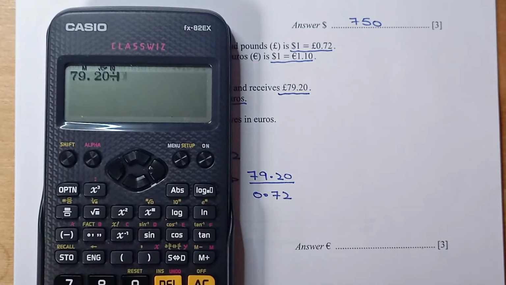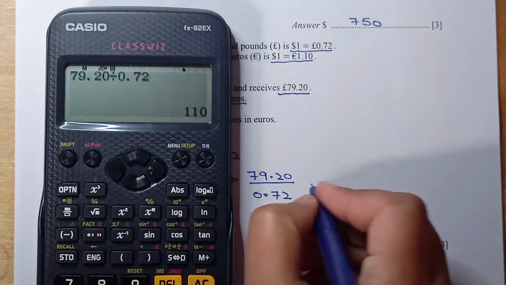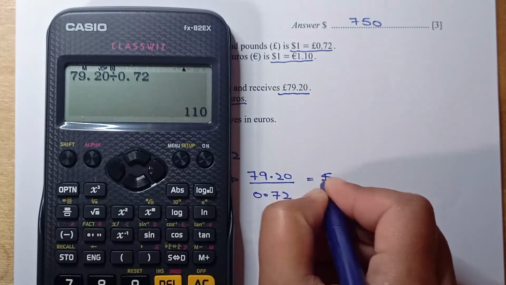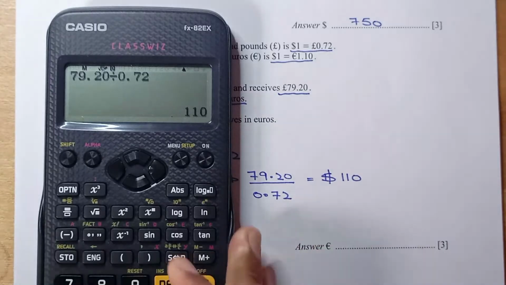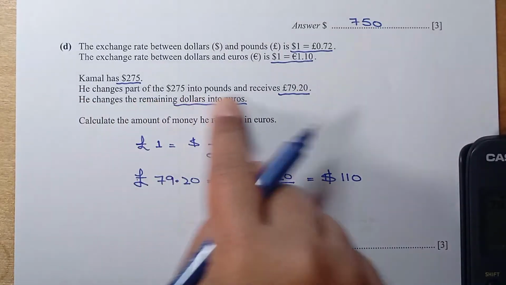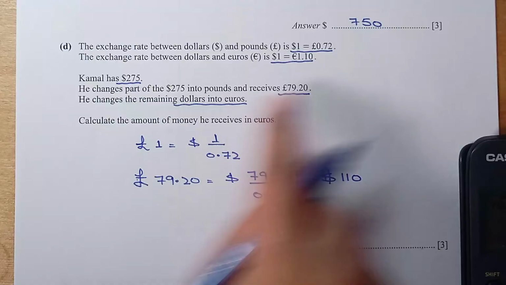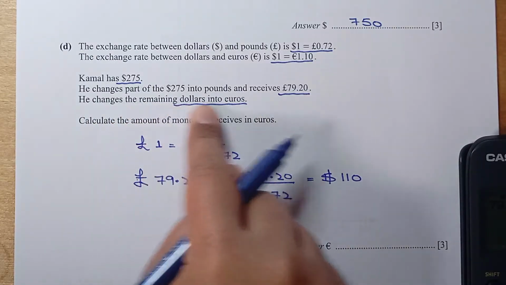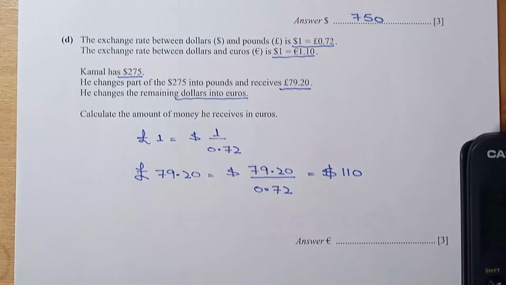79.20 divided by 0.72 is 110. So it means he changes $110 into pounds, and he receives this many pounds. He changes the remaining dollars into euros. So how much is remaining?